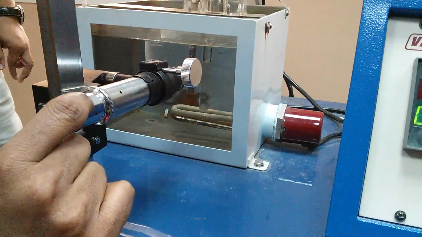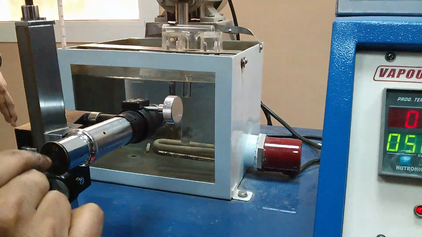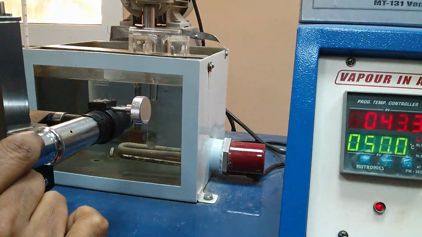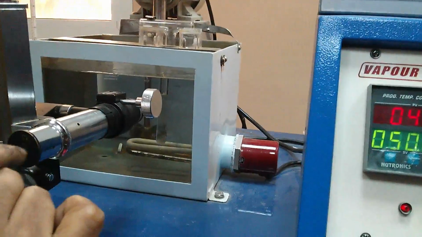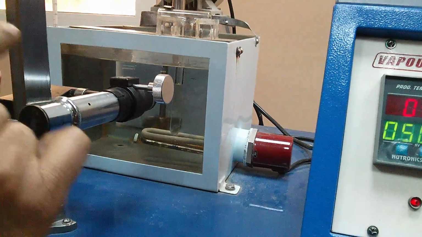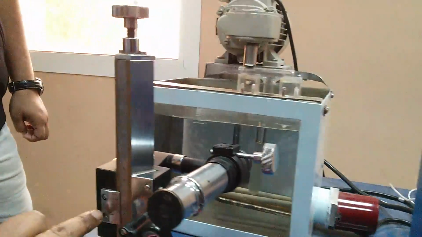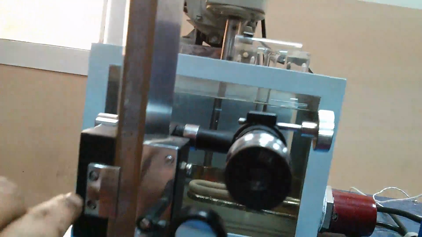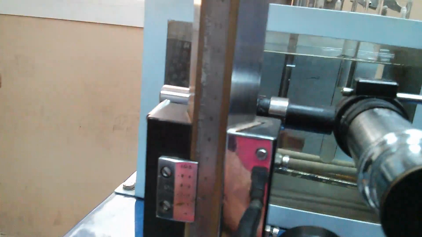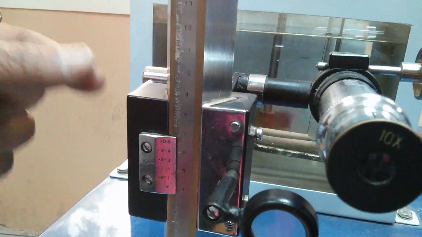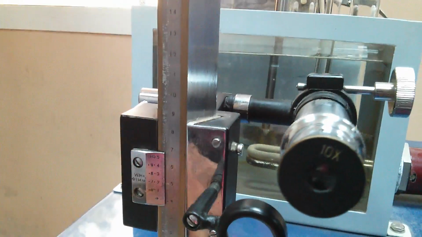The initial level of acetone in the tube is measured with the help of a measuring device. There is a cross which can be viewed through this telescope. You just see the cross coincide with the upper meniscus and note down the initial level here. This is a vernier caliper, so you can find the initial reading.